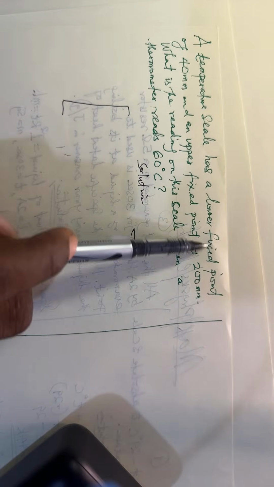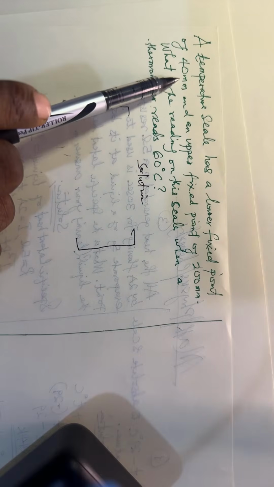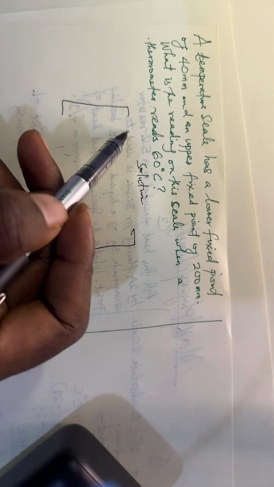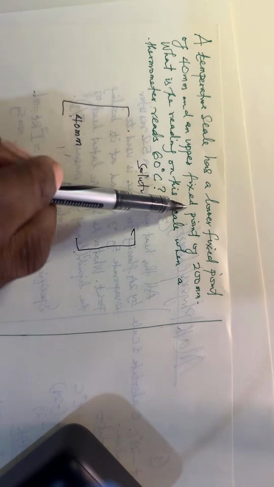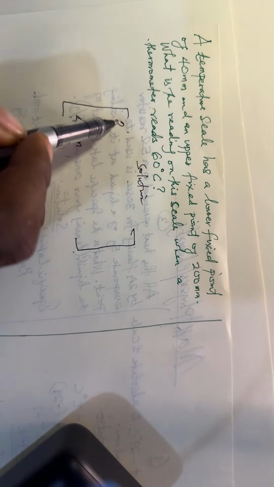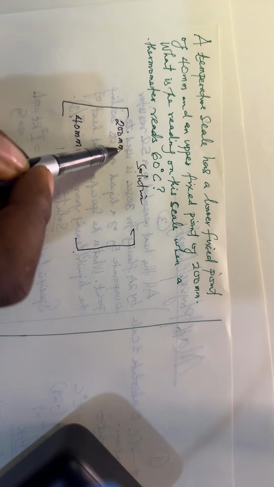Remember, the first thing that was mentioned is that a temperature scale has a lower fixed point of 40. So you can see that the lower fixed point is 40 millimeters. So this is the lower part, this is the upper part. On the lower part, I will just put 40 millimeter, and an upper fixed point of 200. So on the upper, I'll just put 200 millimeter. Is that clear? Everybody respond to me.